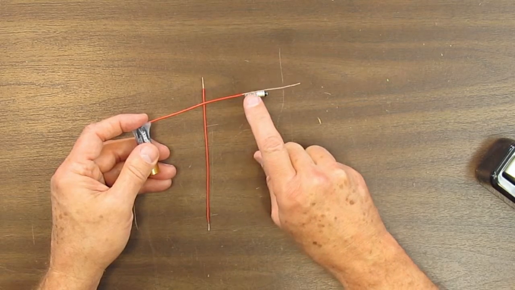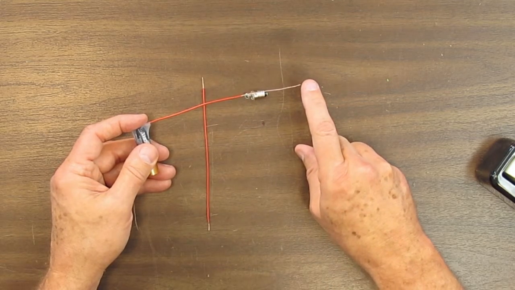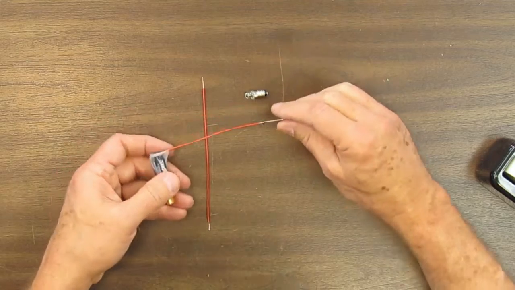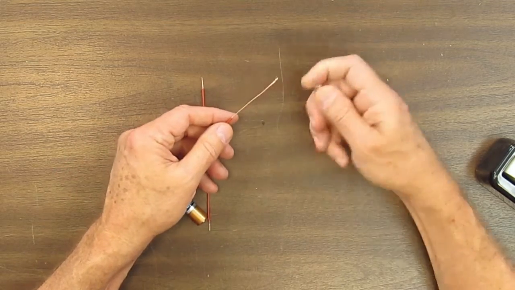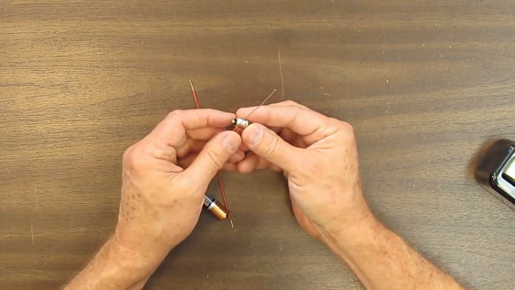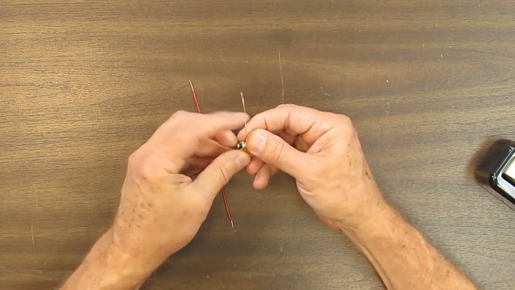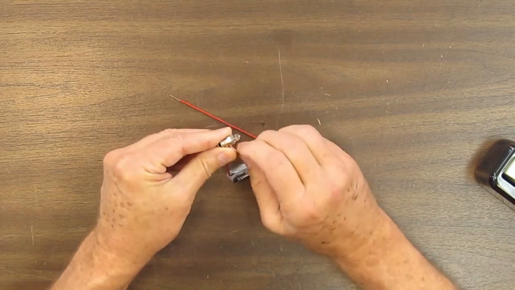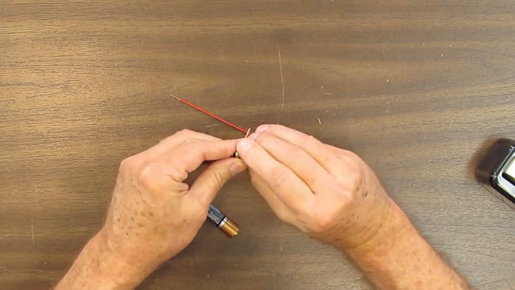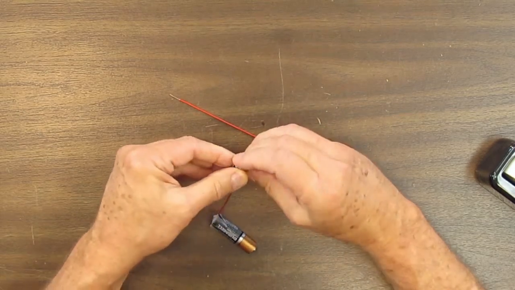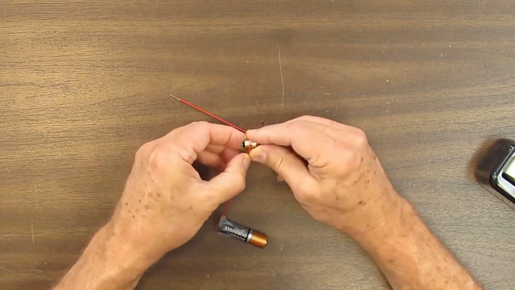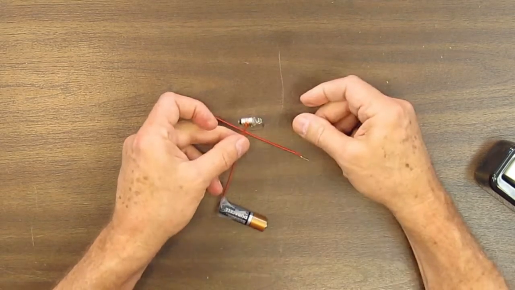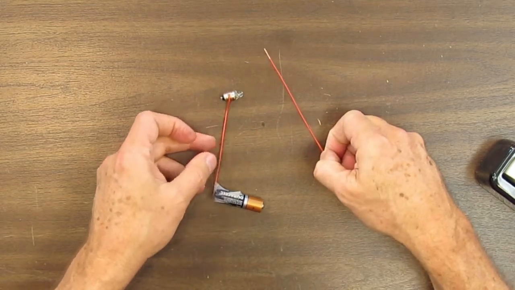I have stripped extra length of bare wire on this end of this wire because the bulb has a screw-in socket base where it's made to go into the socket in the flashlight, and I can just wrap the wire around that, and that will hold it in place fairly well.